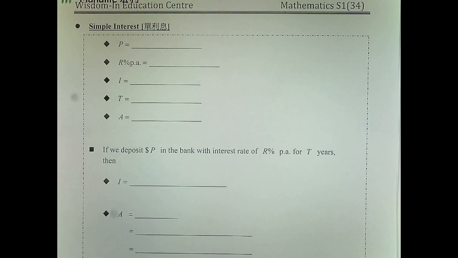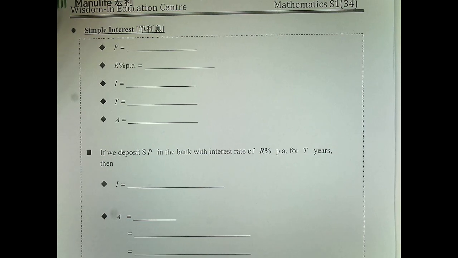Okay, we are going to learn the so-called percentage. Okay, the application of percentage used in interest calculation. Okay, so the first thing we have to know is some notations.